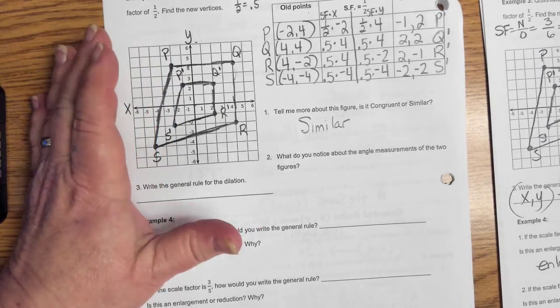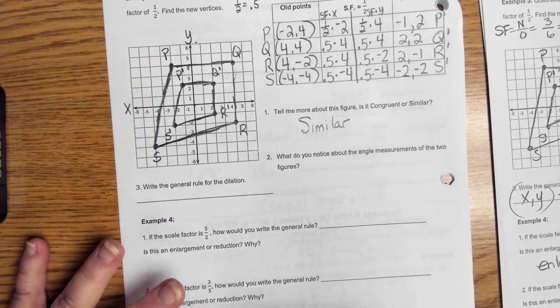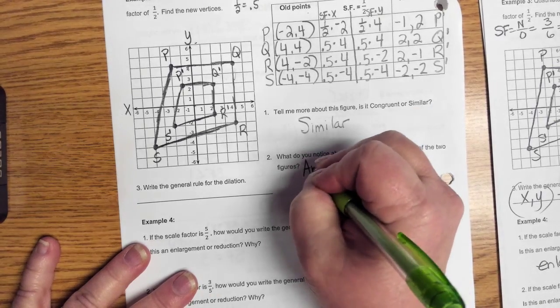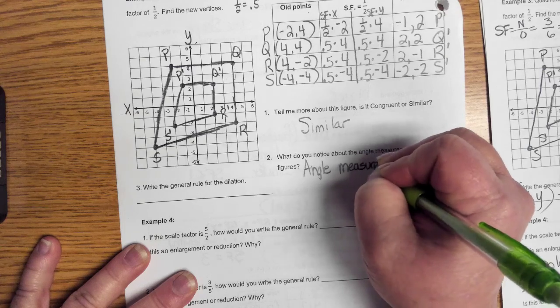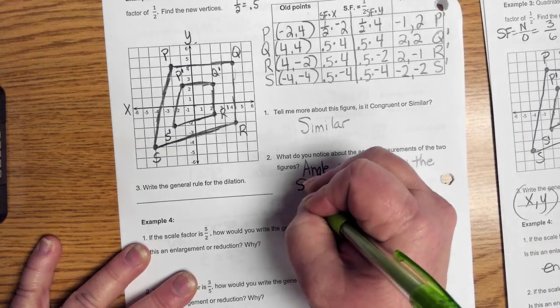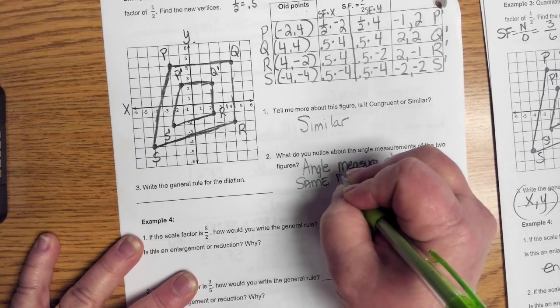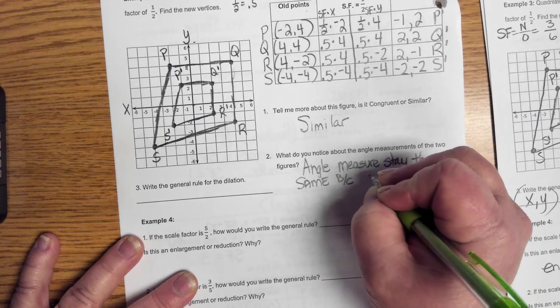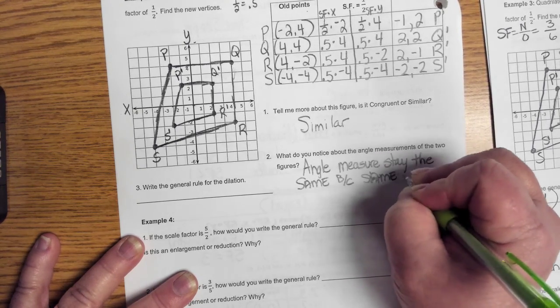Does that make sense to you? Okay, so angle measures stay the same. Very, very important to know that. Angle measures stay the same because same shape.